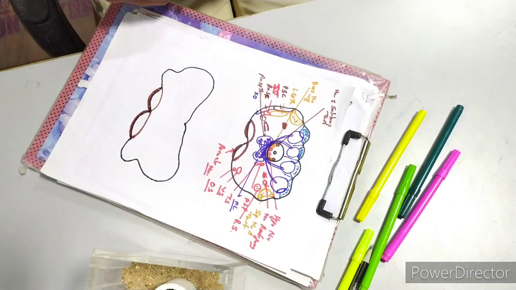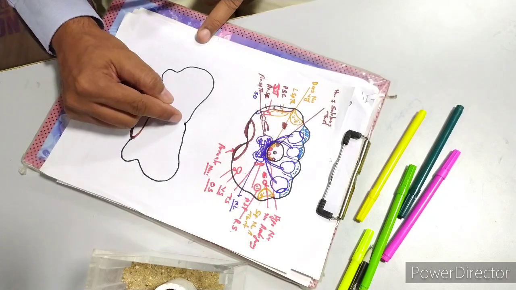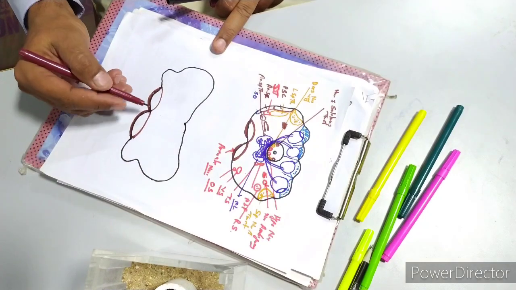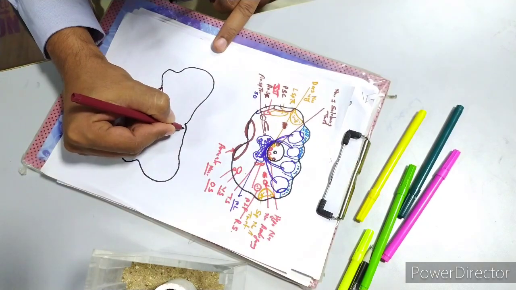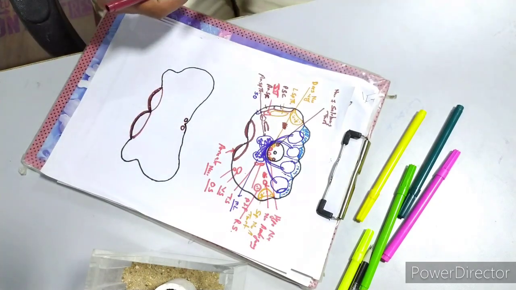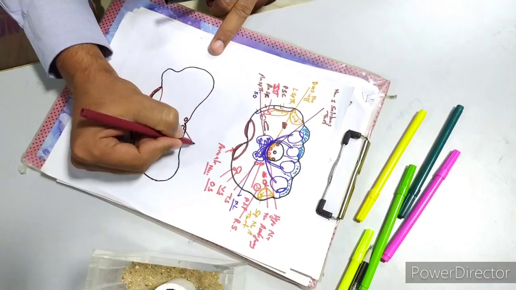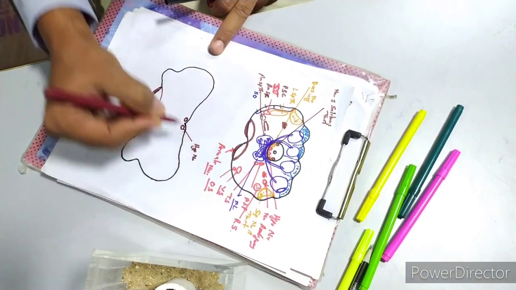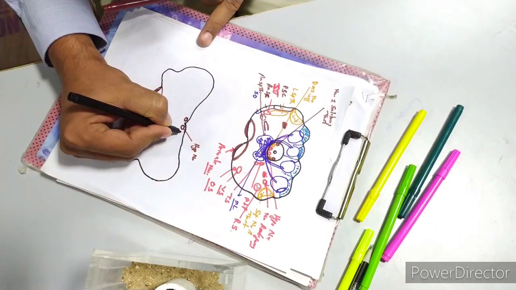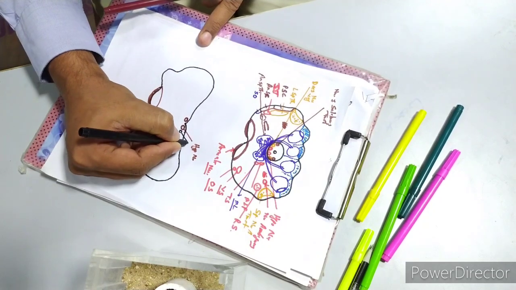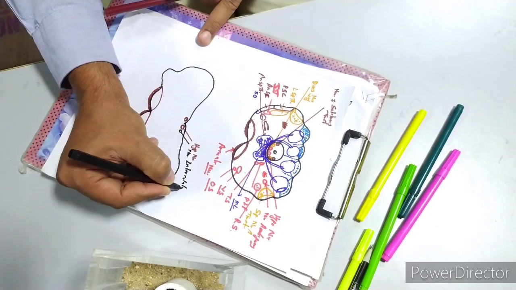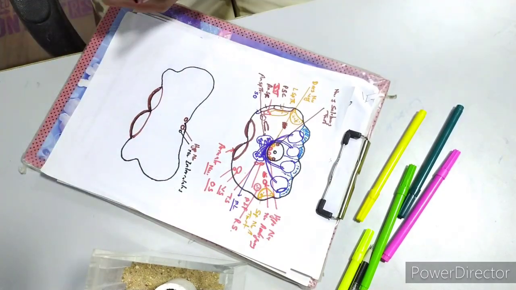Now, what are the structures here? Look here. On the posterior part, there are the nuclei. First we will see the nuclei. What nuclei are seen here? First, this is the hypoglossal nucleus, on the dorsal-most part in the floor. Lateral to the hypoglossal nucleus, this is a small nucleus. This is the nucleus intercalatus, which is part of the hypoglossal nucleus.